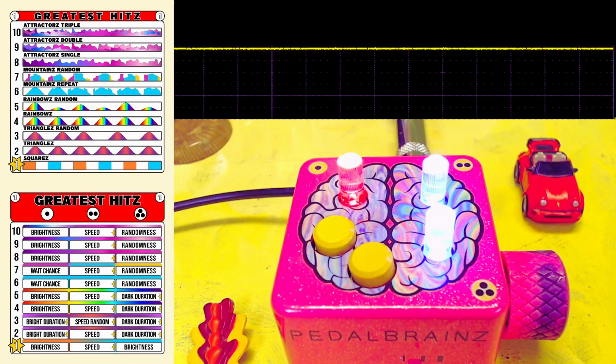Hello, welcome to Pedal Brainz, Left Brainz, bank and modes descriptions. We're going to go through all of the banks and all of the modes today and talk about what each of those do. In the context of expression, we're going to hear the results of those using a filter on some music that's playing.